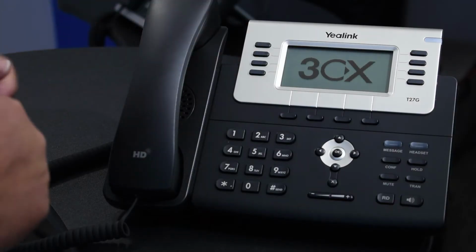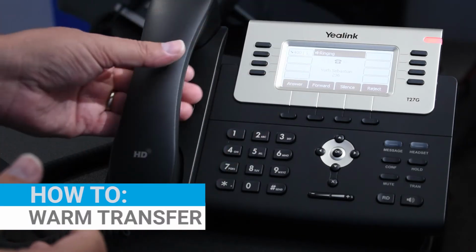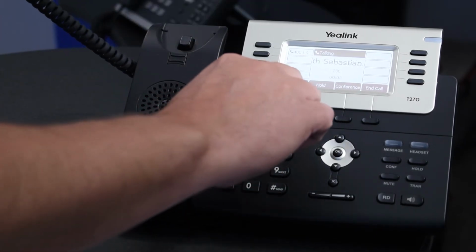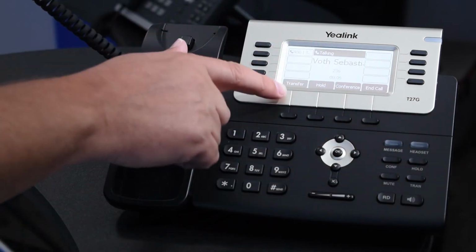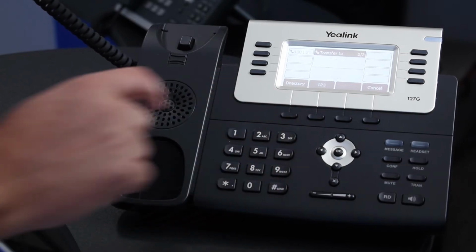So I'm going to show you how to do that right now with 3CX. What's going to happen is I'm going to receive a call, just like normal. I picked up that call, and we can see the buttons across the bottom change. One of the buttons is transfer. So all I have to do is press transfer.